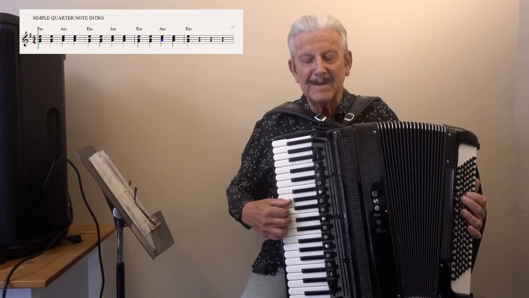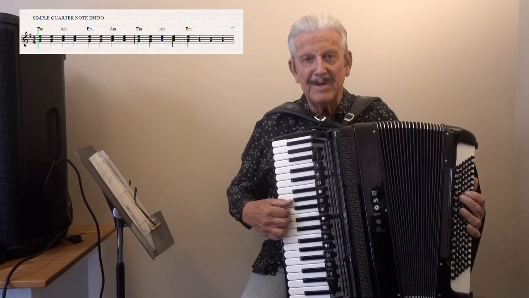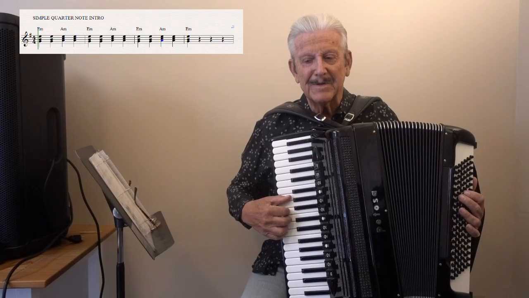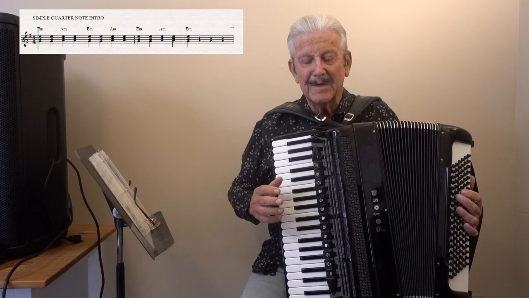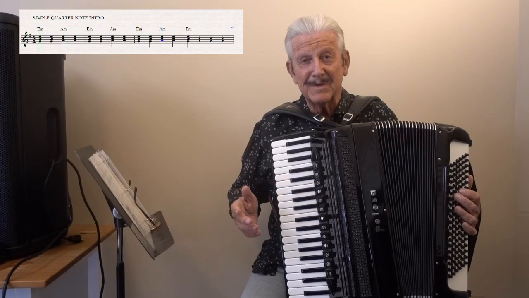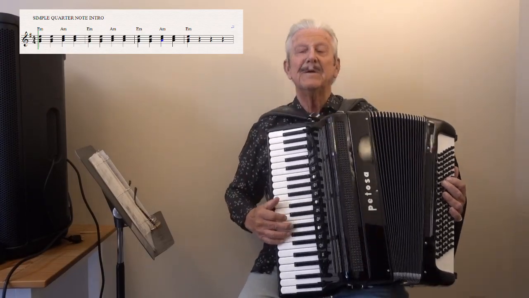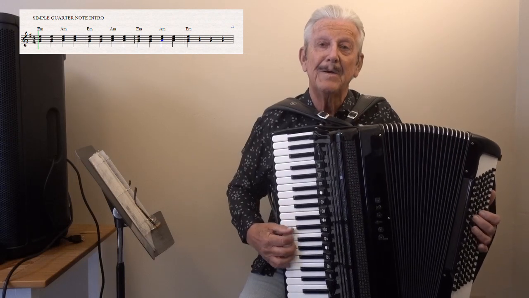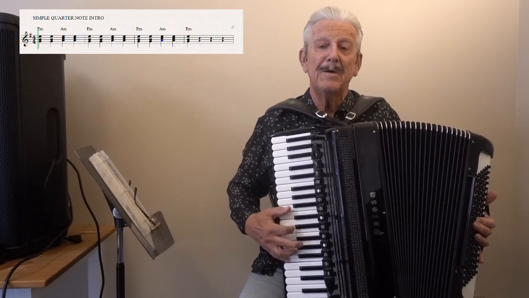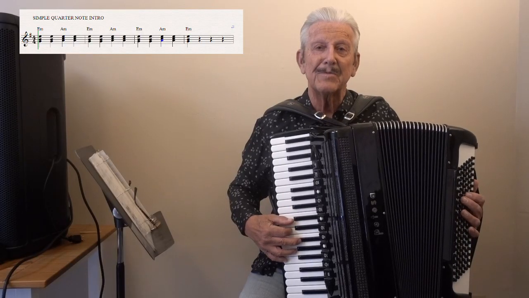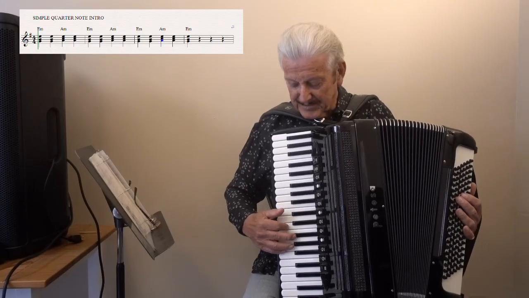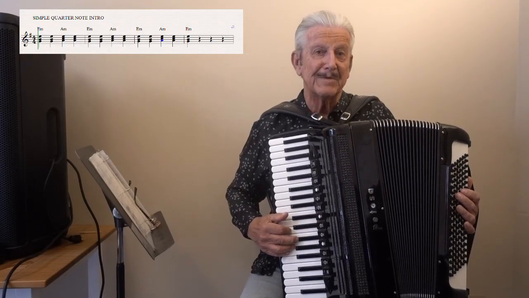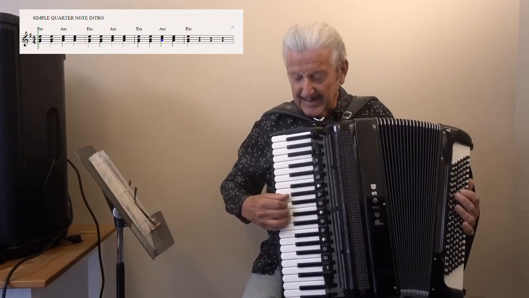But what I did at the end is I left out three single rests, quarter note rests, because there are 3 pickup notes on this song. So when you make your intro, you've got to provide for these 3 notes. They start before the song. So let me try it again.